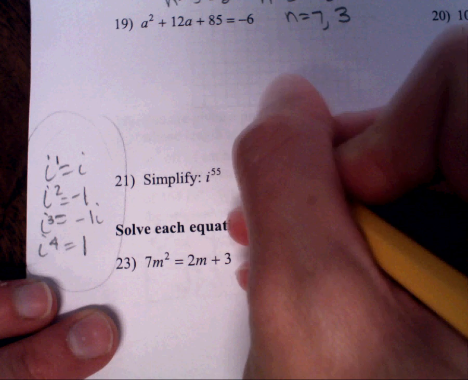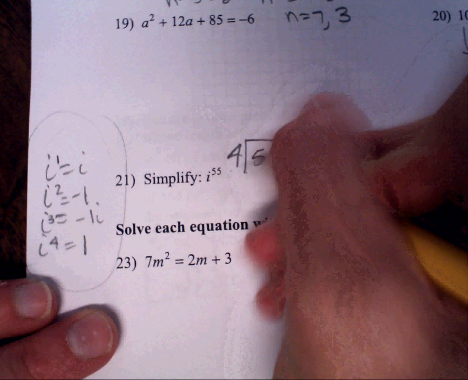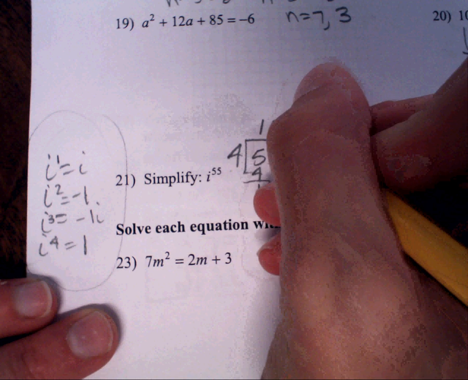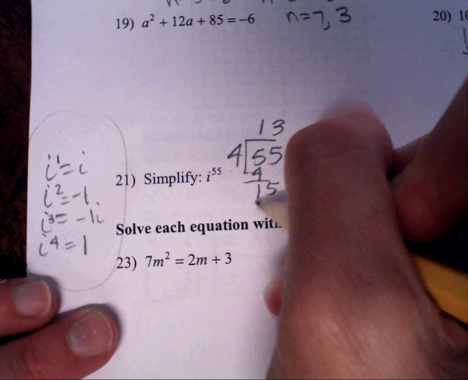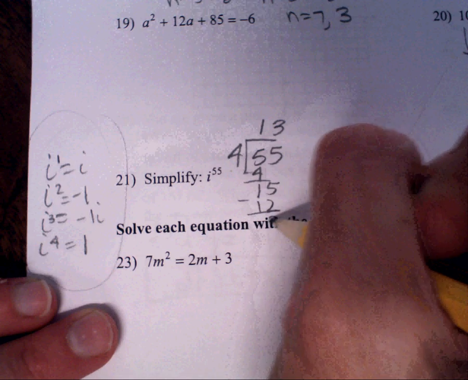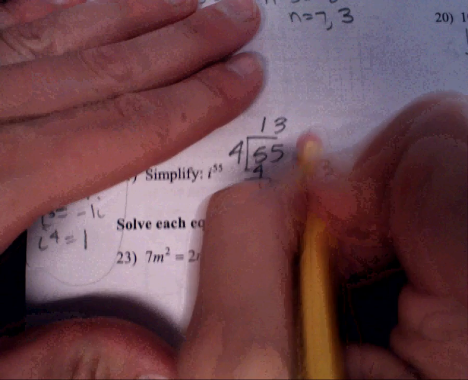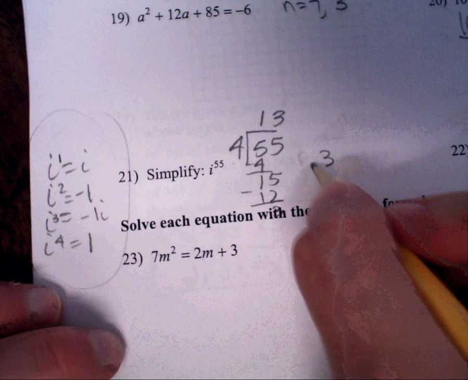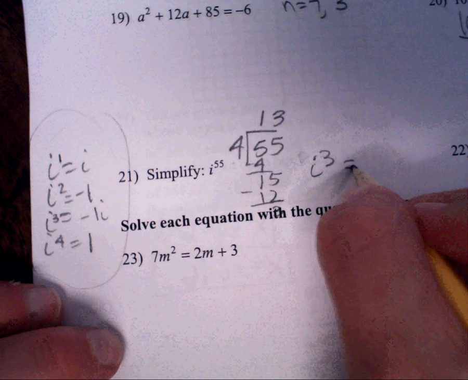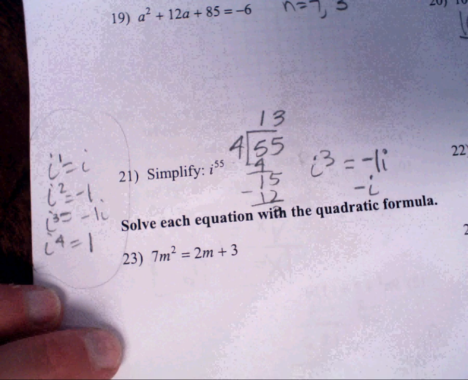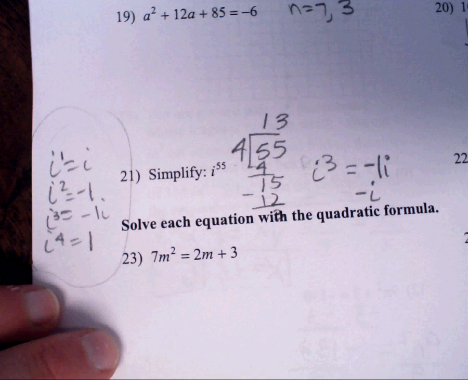So i to the 55th. It repeats every 4 times. So if I divide that by long division, my remainder is 3. So what that means is I'm on i to the third, which is negative 1i, or just negative i.